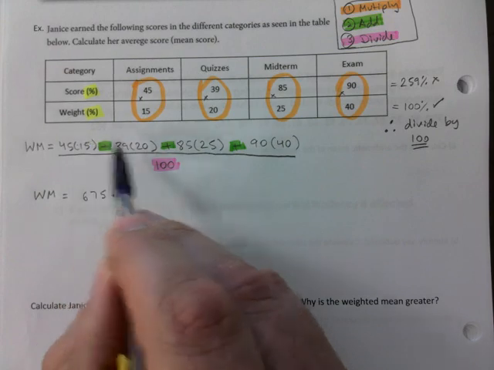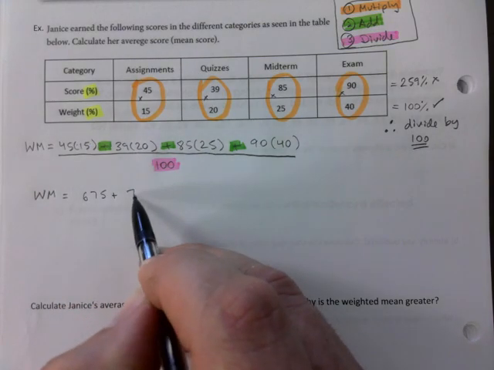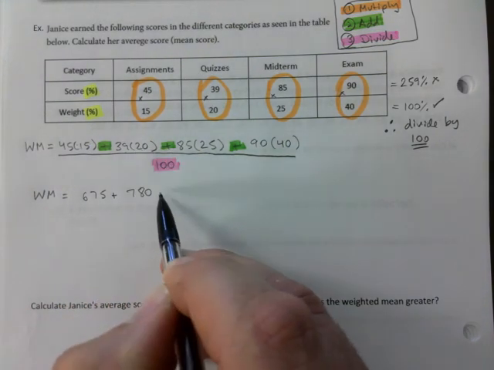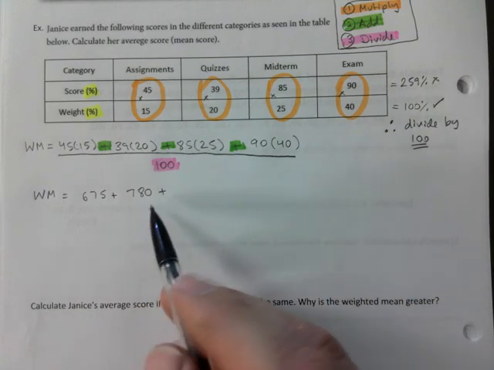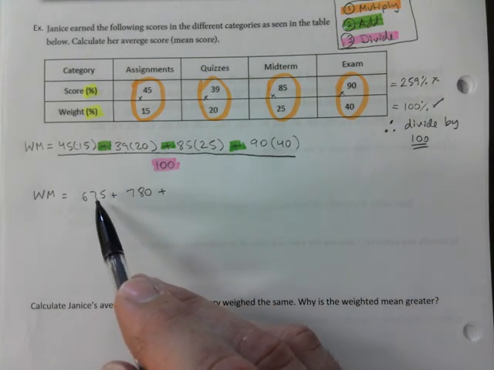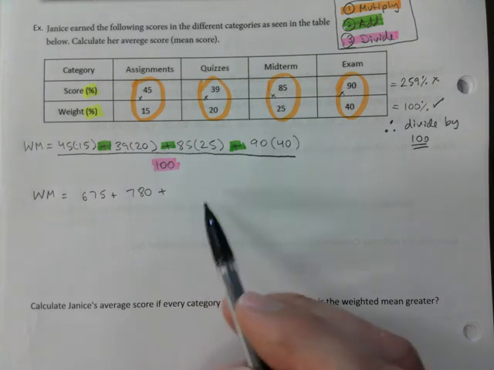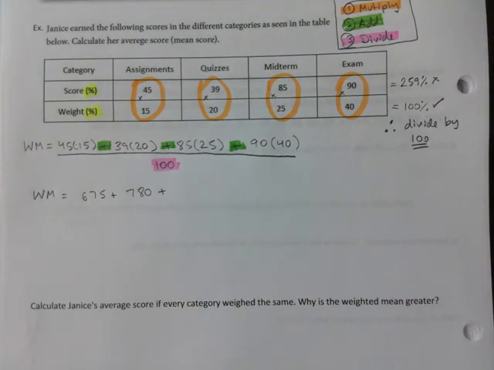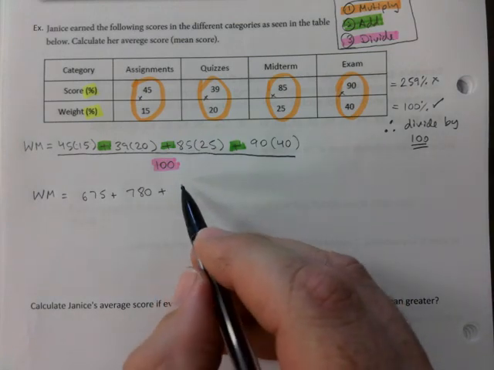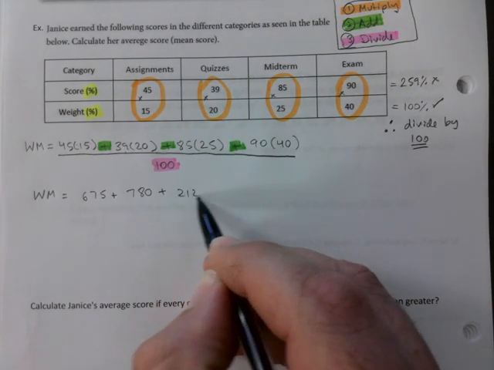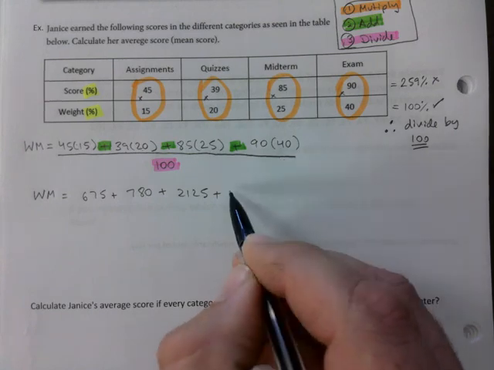675 if I multiply these two. 780 if I multiply these two. And add. Make sure you add. I've had students multiply whatever they get here. They multiply everything again. They get this huge number, right? Your calculator won't be able to handle it even. This is 2125, and the last one here is 3600.